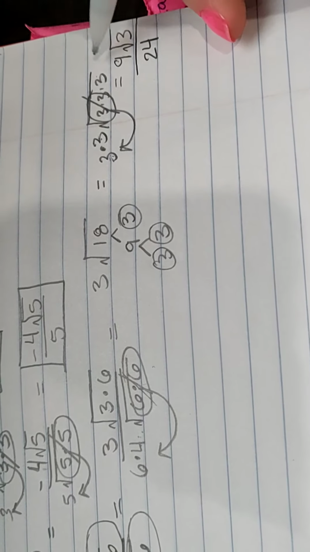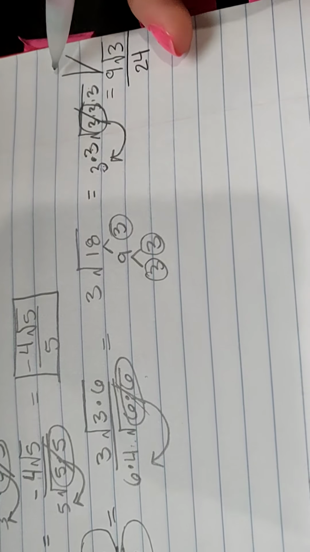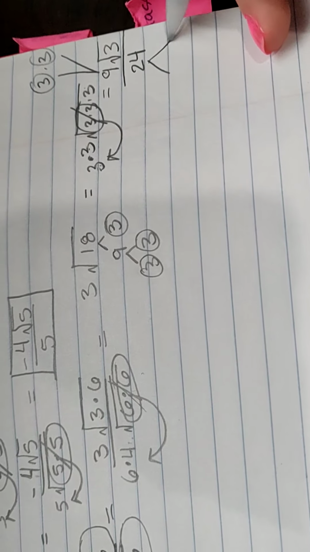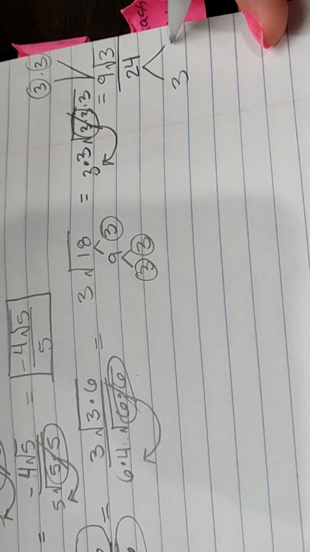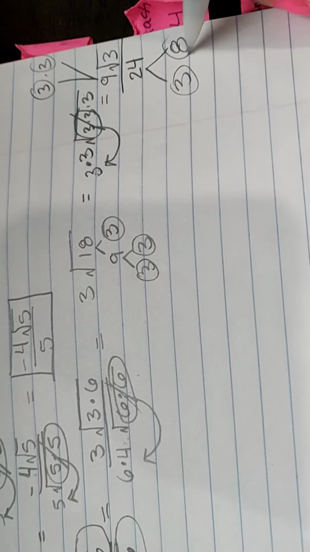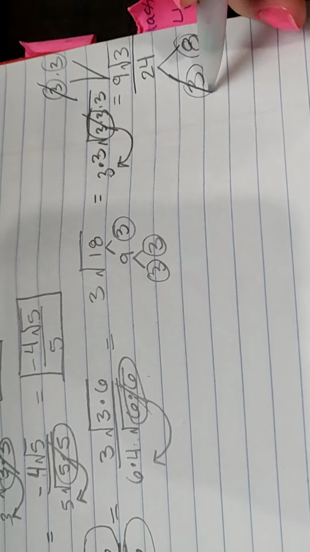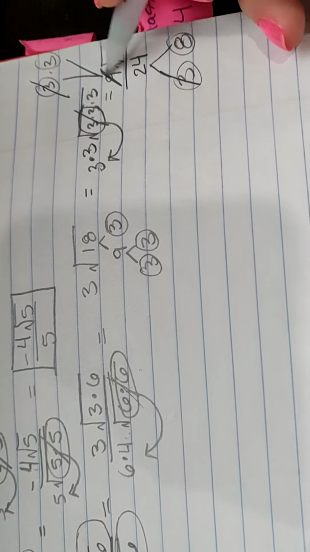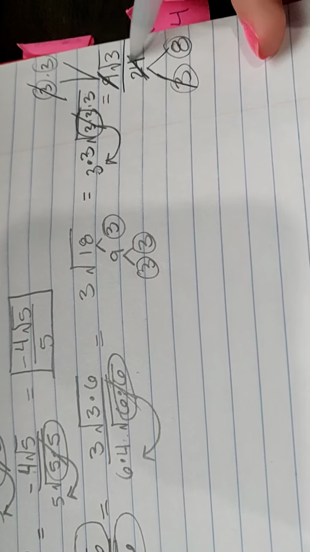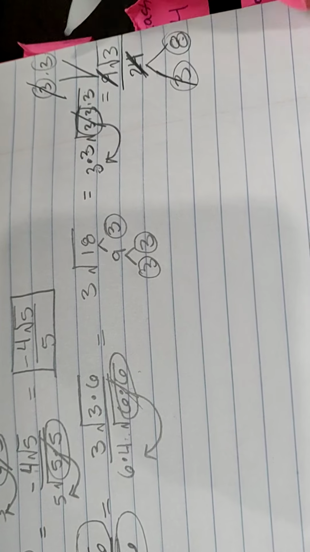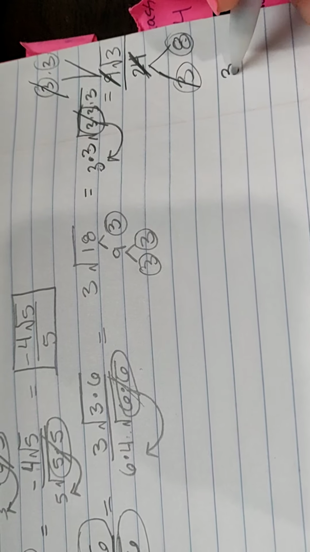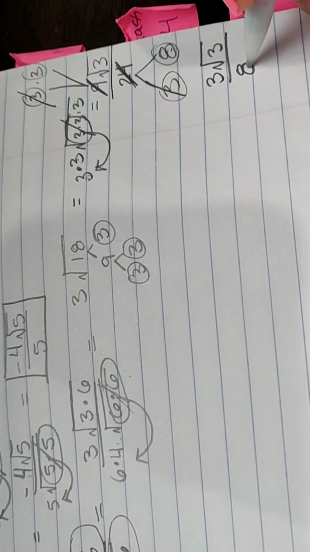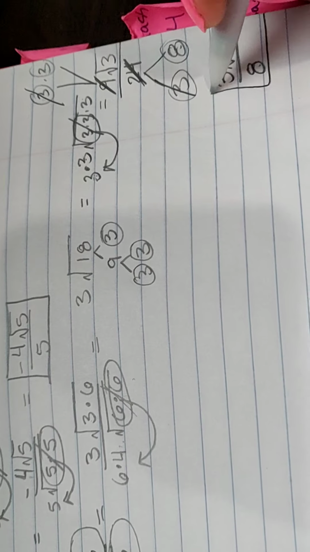So 9 is the same thing as 3 times 3. And 24 is the same thing as 3 times 8. Two numbers that are the same, 3's, they cancel out. So I am left with, remember 9 goes away because it broke up into 3 and 3. 24 goes away because it broke up into 3 and 8. And I'm left with the 3 on top. Square root of 3 divided by 8. And this does not reduce any further. So that's our final answer.